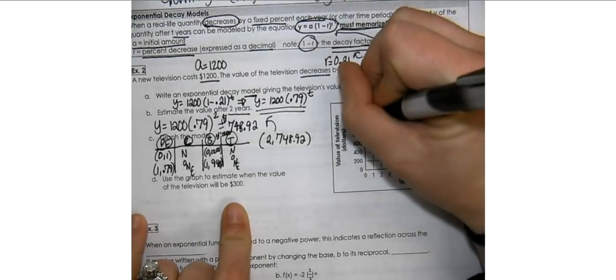But I also have one other ordered pair that we can use to plot, and that's going to be located at 2, 748.92. And that came from example letter B. That's where that ordered pair is. So I'm going to plot those ordered pairs in order for me to come up with a nice curve to work with, in order for me to answer letter D. So I'm going to plot 0, 1200, 1, 948, and 2, 748.